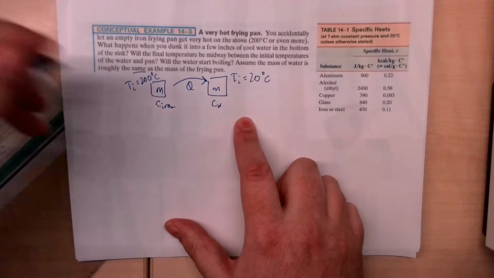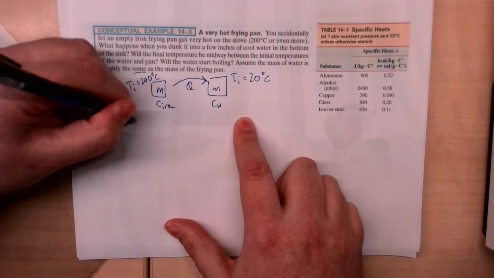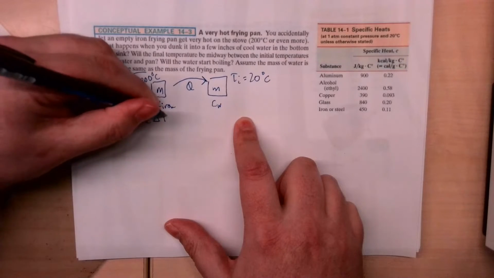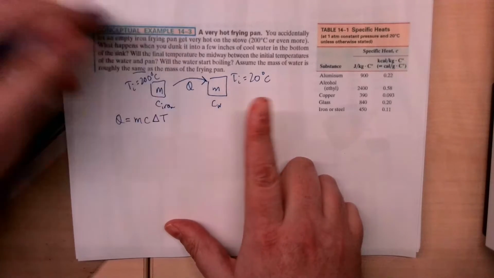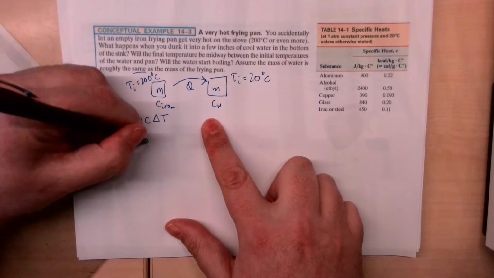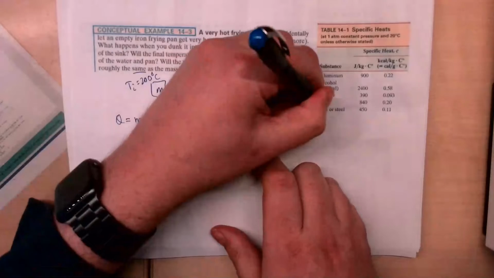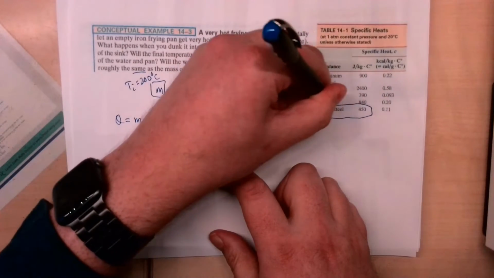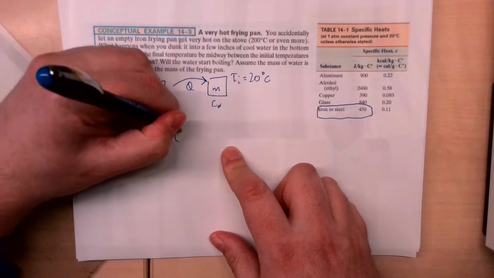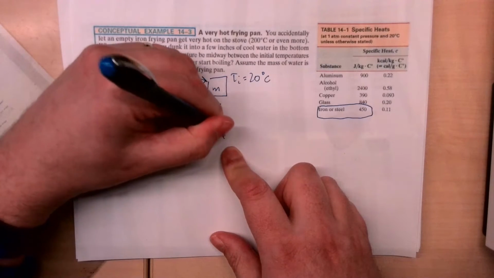Okay, so in general, we know that the heat that gets released is going to be the mass times the specific heat times the change in temperature. So let's do that for each of these and make them equal. For the iron, what do we have? We've got the mass of the iron times the specific heat of the iron, and we can find it right here, it's 450, times its temperature change, which is 200 degrees C minus T final.